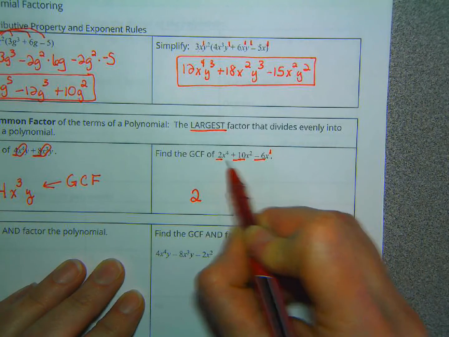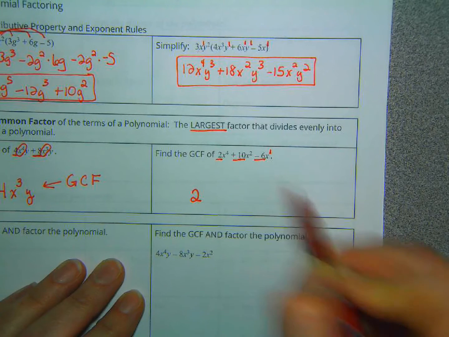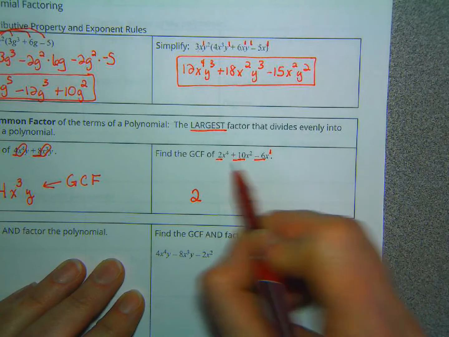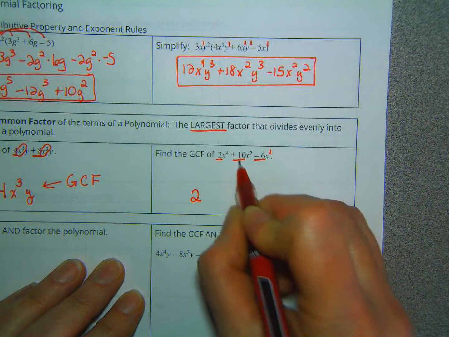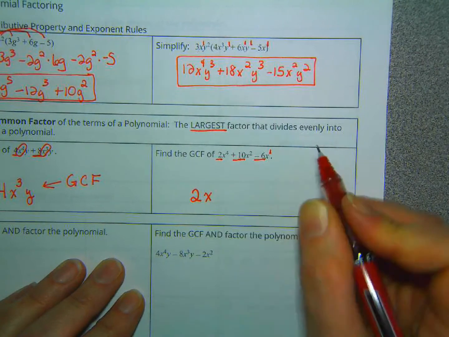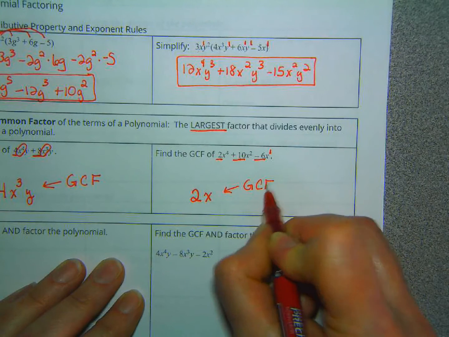We can't do x to the 4th, because if we try to divide x to the 4th into x squared, we're going to have something in the denominator. We don't want that. So some people call it the smallest exponent, or the largest one that will divide into all of them, and that is 2x. So this is our greatest common factor.